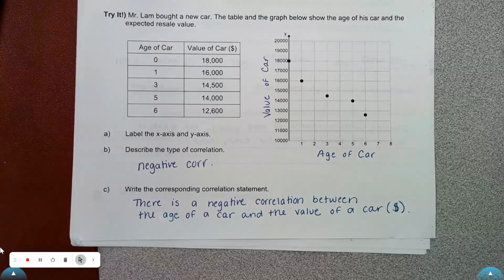Okay, so your first step was to label the X and the Y axis. So if you did, great. Your second step is to see what type of trend you have with your dots. Your dots are in a negative trend, so you have a negative correlation. Then for part C, there's a negative correlation between the age of a car and the value of a car.